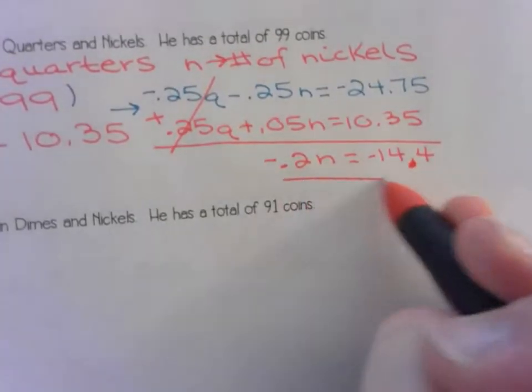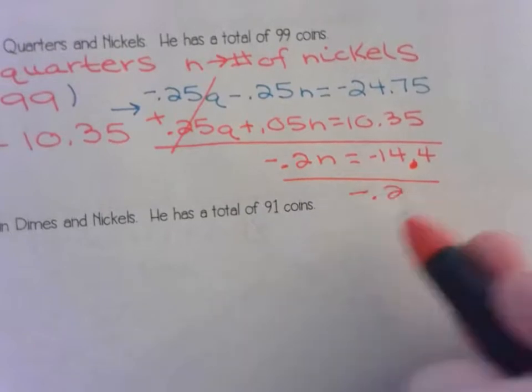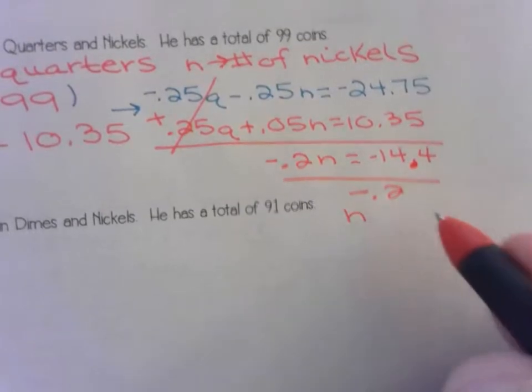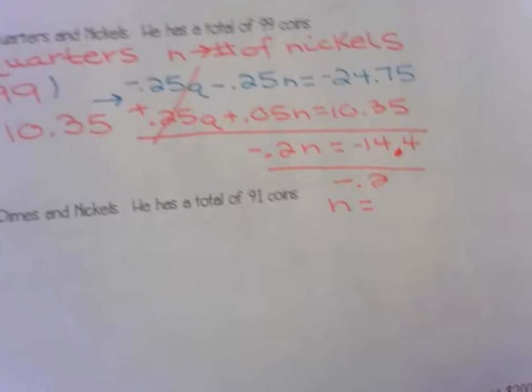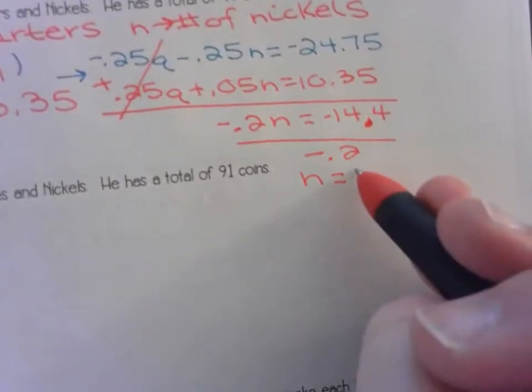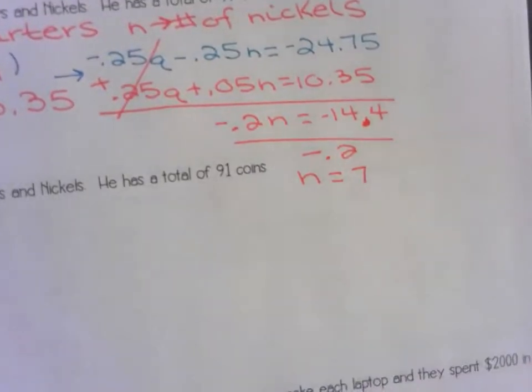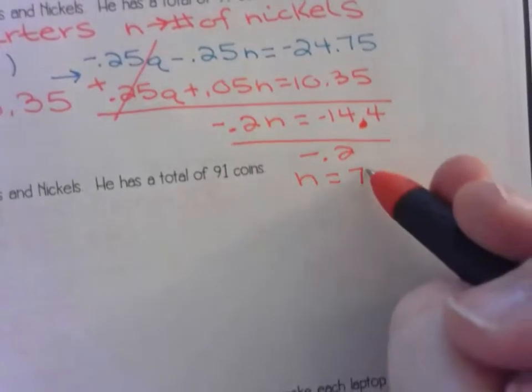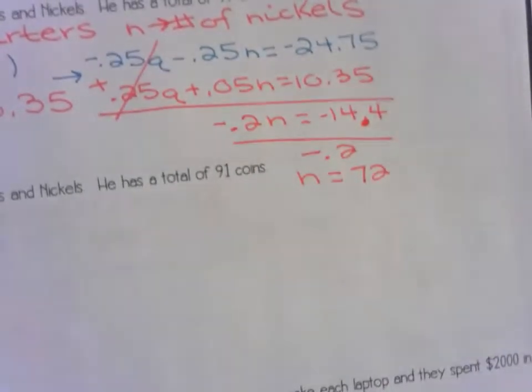Negative 0.2. Negative 14.4 divided by negative 0.2 is what? 72. Is that right? Yeah. Now, what type of number would n have to be? What does n represent? Number of nickels. So I can't have what for n? Oh, we have to divide by 5. No. N is the number of nickels.